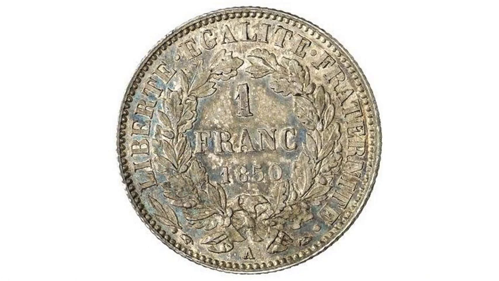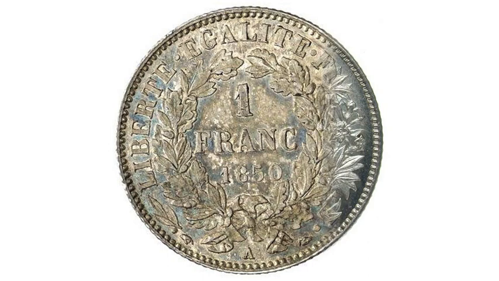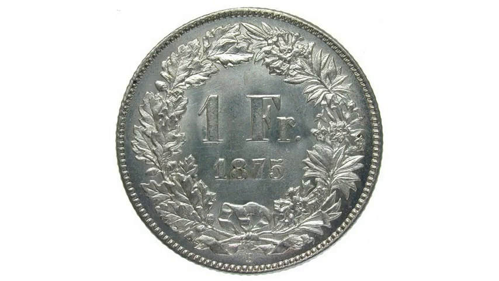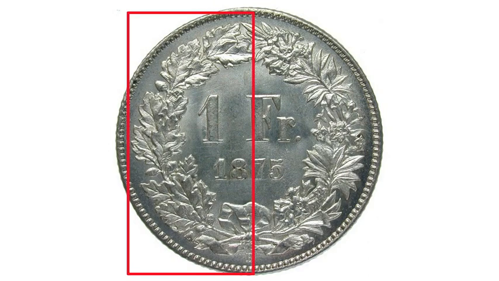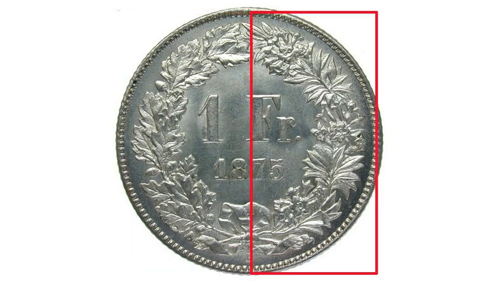The French franc also displayed a wreath on the rear side. It contains the denomination and the year. This wreath was woven from oak leaves. The wreath on the Swiss franc is more varied. The left side is composed of oak leaves, the right side of alpine rose.